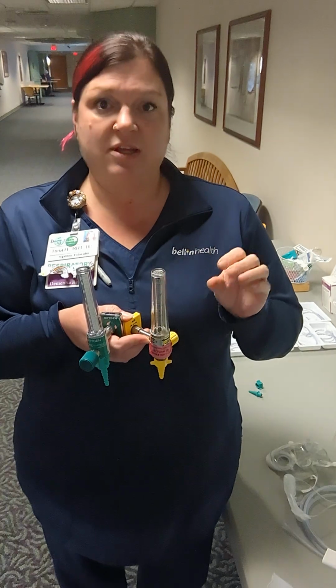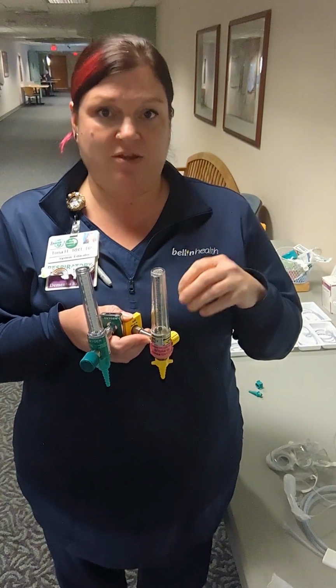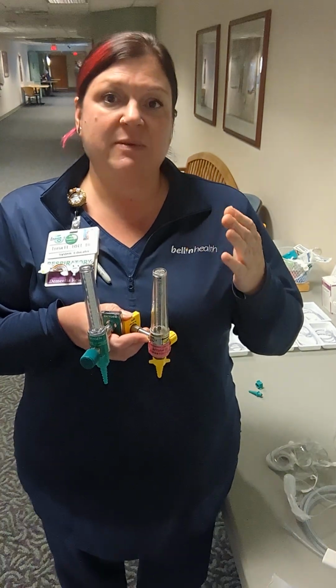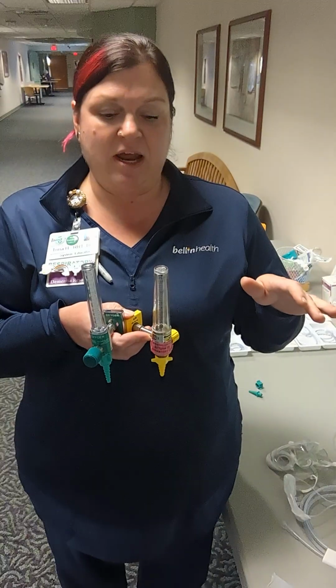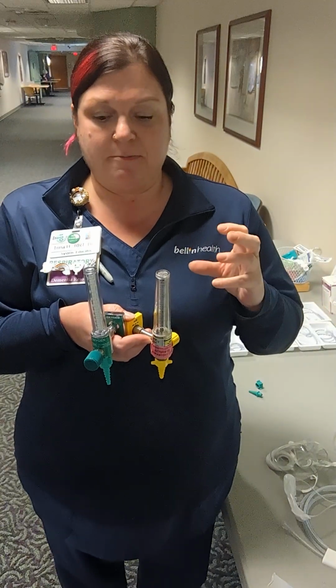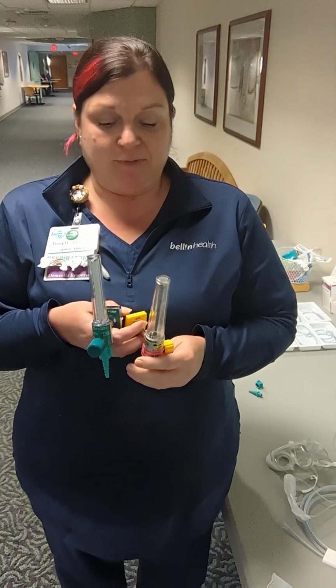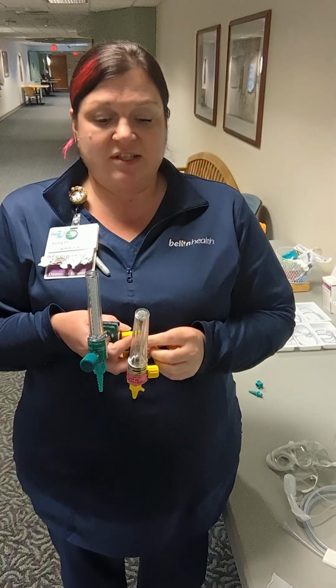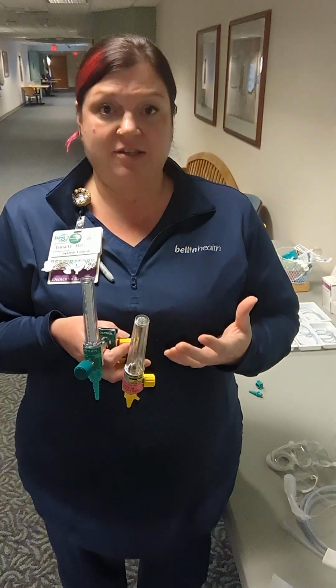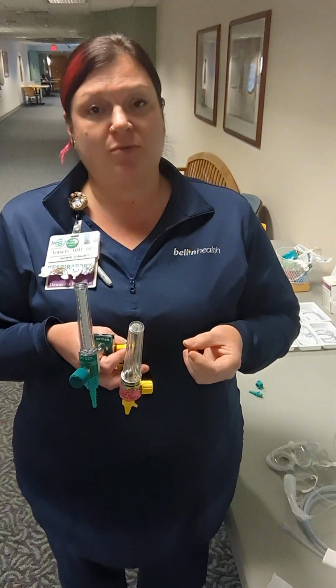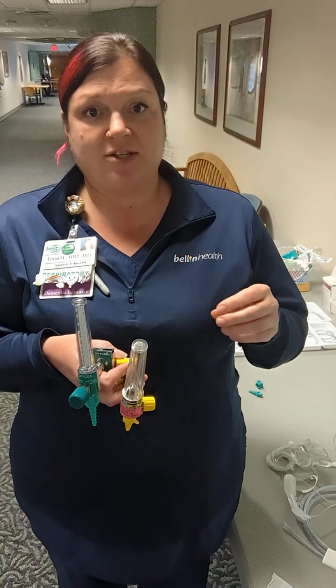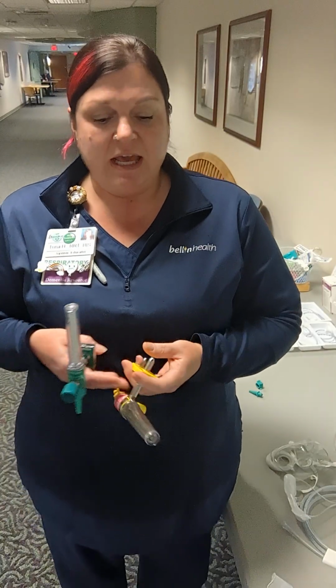So 1 liter per minute, 2 liters per minute, 3 liters per minute. That's measuring the flow that is coming out of these devices. And so when we're discussing the oxygen concentration, we use a term called FiO2, fraction of inspired oxygen.